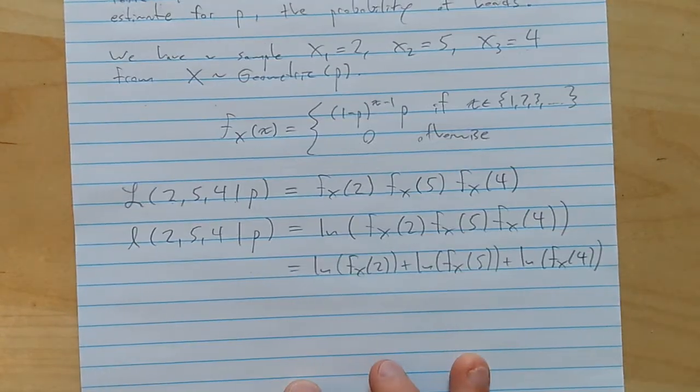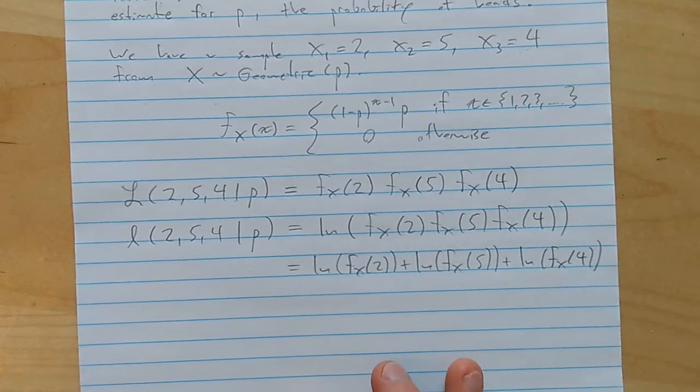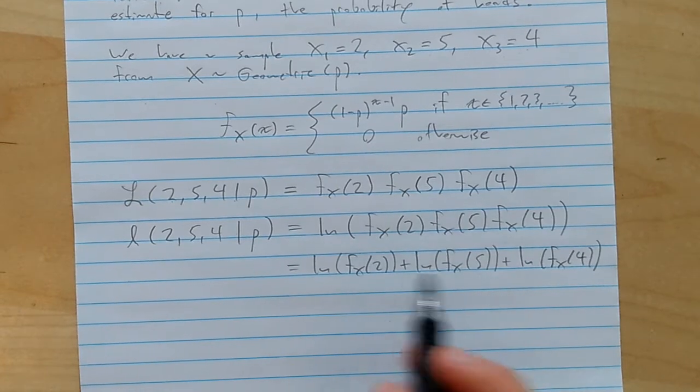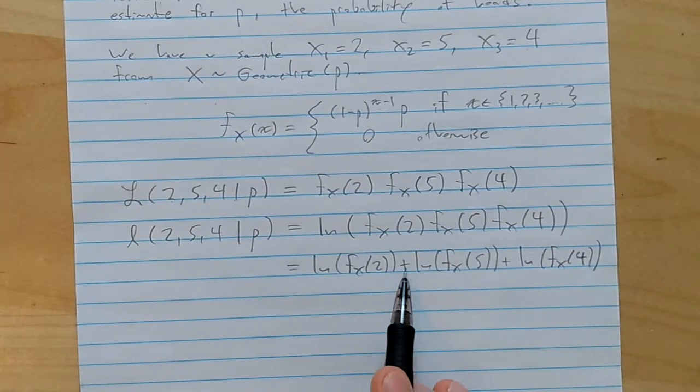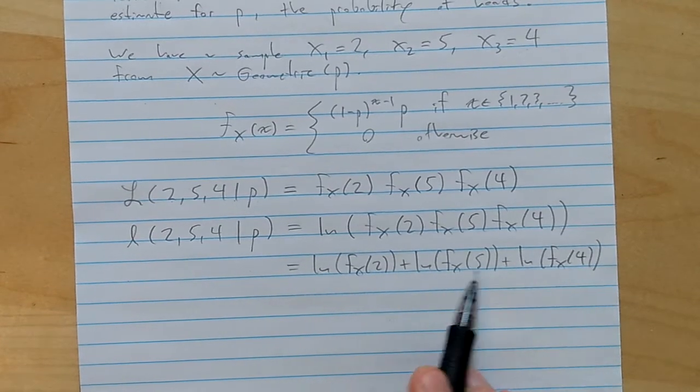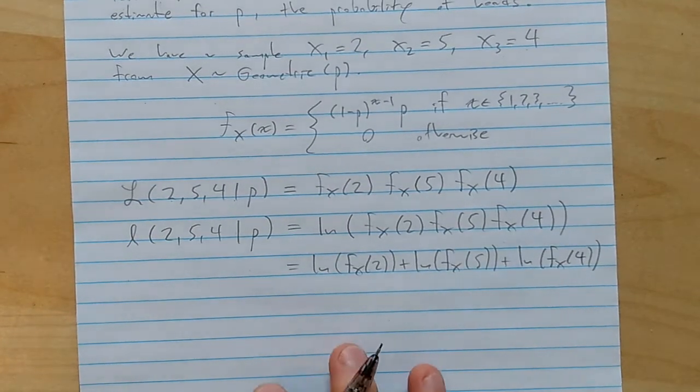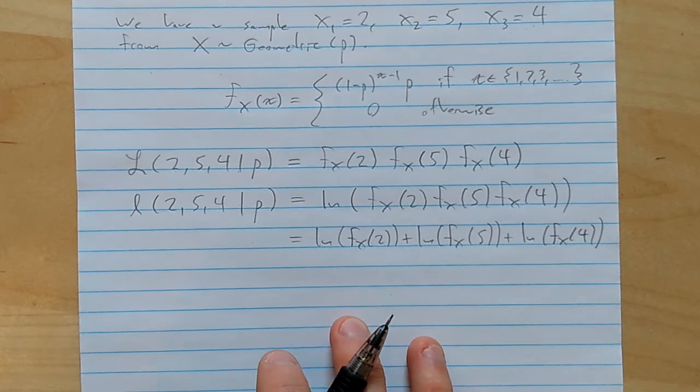So now we have ln's, which makes it more complicated, but on the other hand, we've made this product into a sum, which is nice. For the purposes of taking the derivative, you can just leave these plus signs where they are and take the derivative of each of these pieces by themselves, which can save you a lot of work.